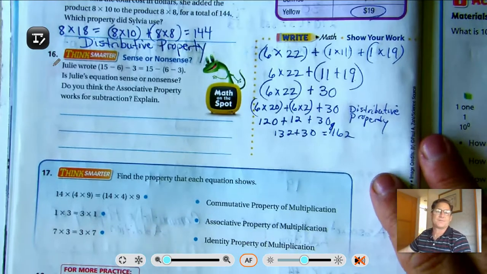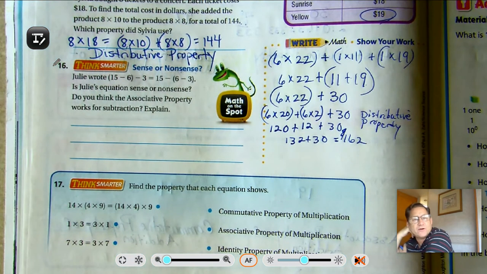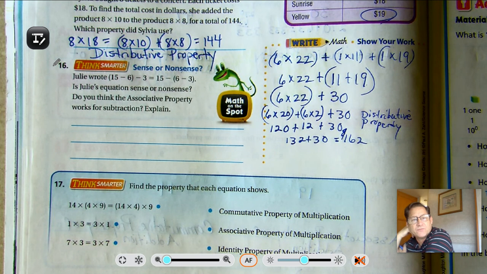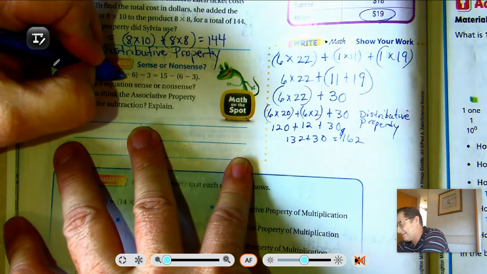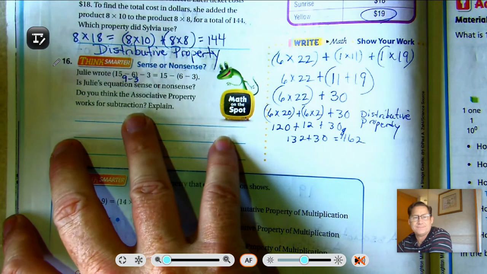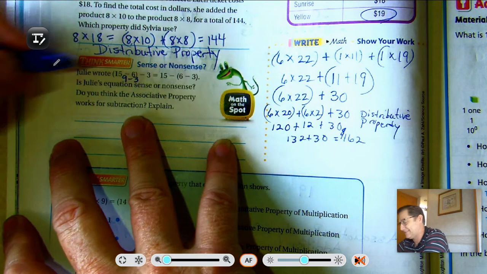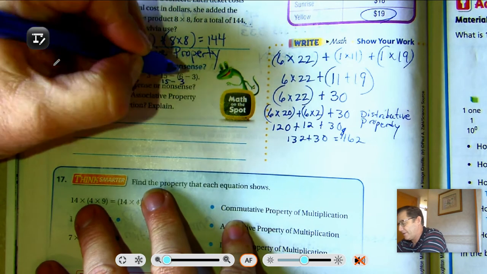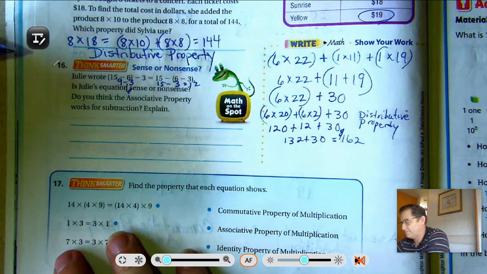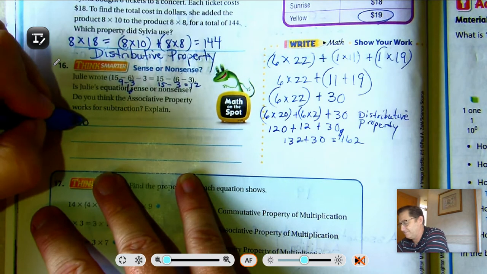All right, number 16. Julie wrote 15 take away 6 minus 3 equals 15 take away 6 minus 3, with parentheses grouping differently on each side. Is Julie's equation sense or nonsense? Well, 15 take away 6 is 9, and 9 take away 3 is 6. 15 take away 3 is 12. So her equation must be nonsense.